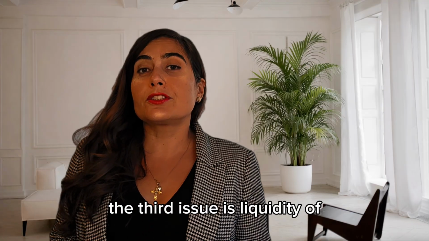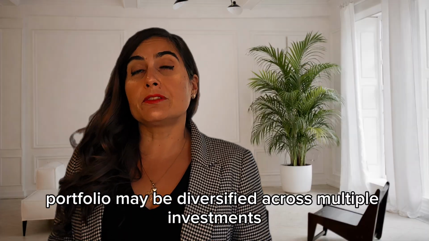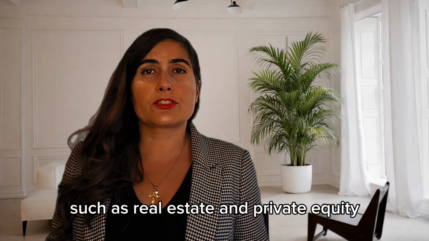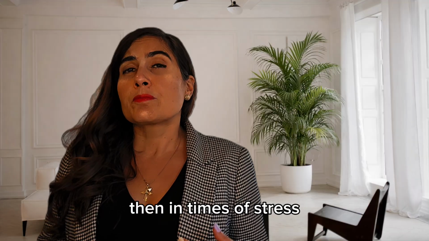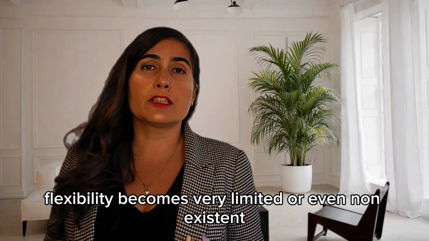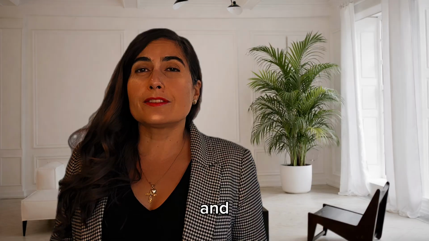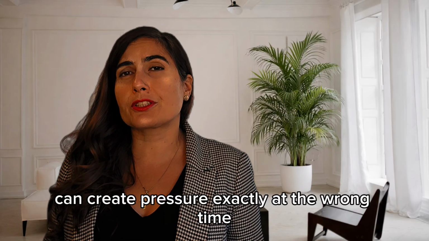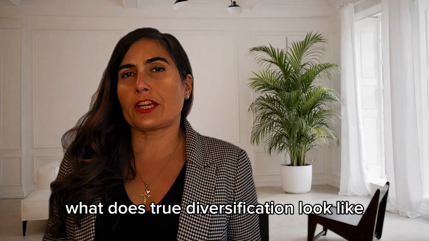The third issue is liquidity. A portfolio may be diversified across multiple investments, but if a large portion of it is illiquid, such as real estate and private equity, long term or long dated funds, then in times of stress, flexibility becomes very limited or even non existent. Decisions become constrained, and diversification without liquidity in those situations can create pressure exactly at the wrong time.